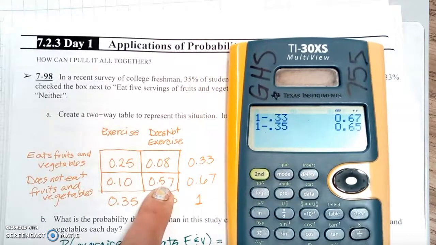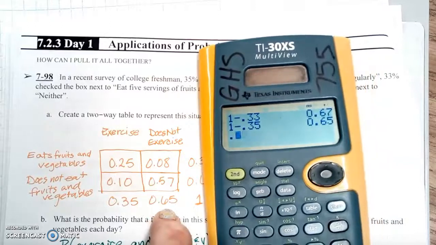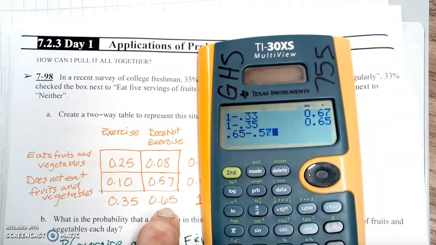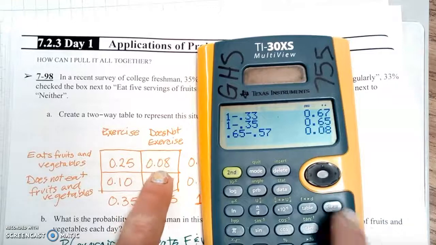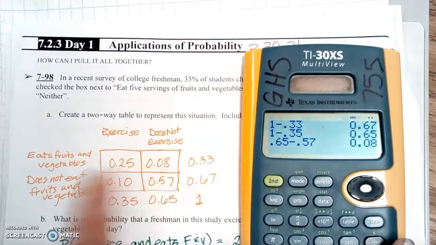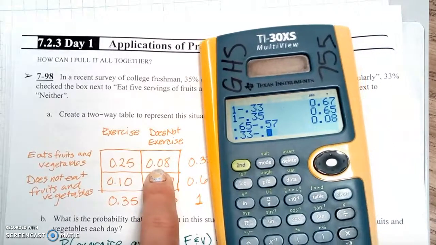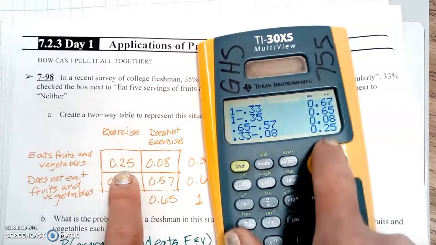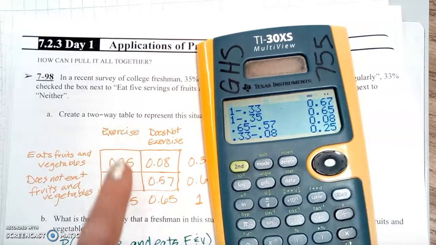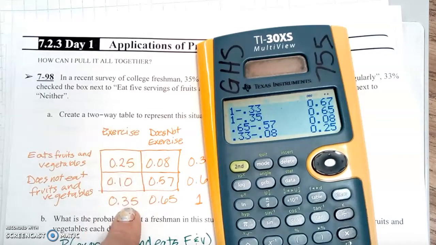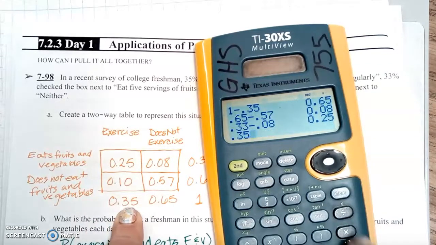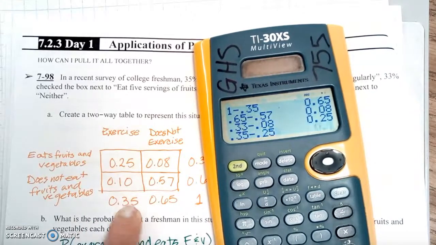We know this box is 0.57, and that column is supposed to add up to 0.65. So if we start with the 0.65, subtract the 0.57, that gives us the 0.08. We know this row needs to add up to 0.33. So we're going to subtract the 0.08 that we know. That gets us the 0.25. And the only thing left would be this one, right? So we start with the 0.35, subtract the 0.25, that gives us the 0.10, okay?